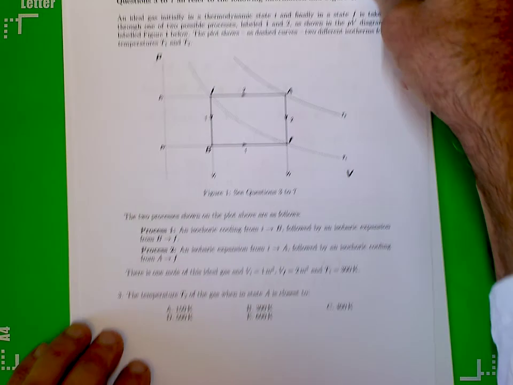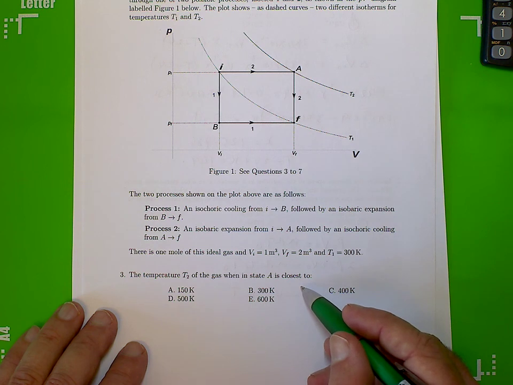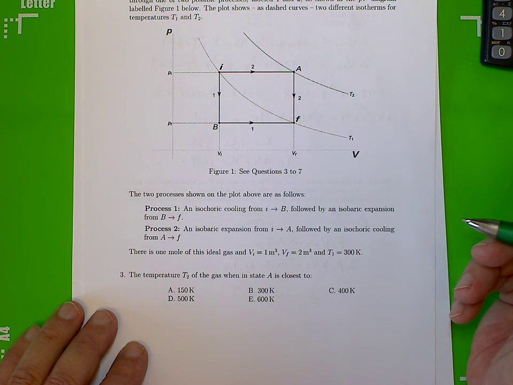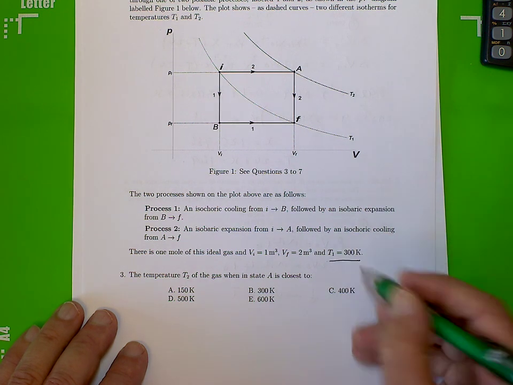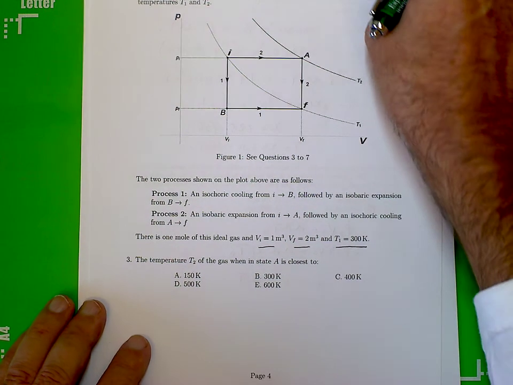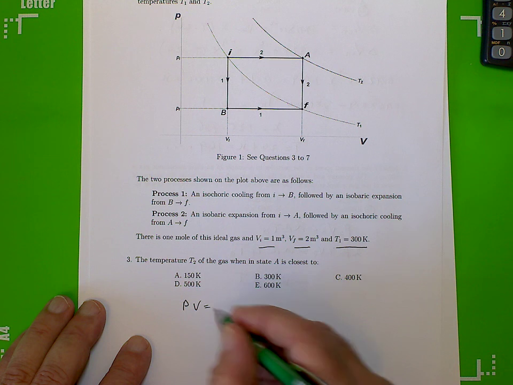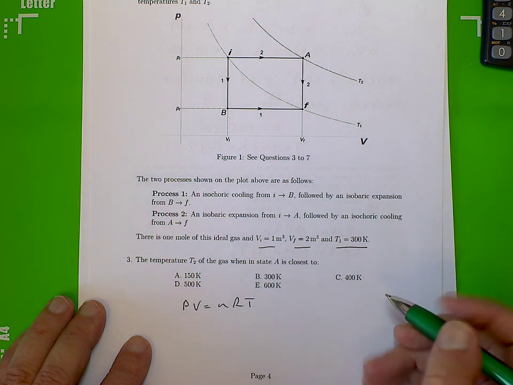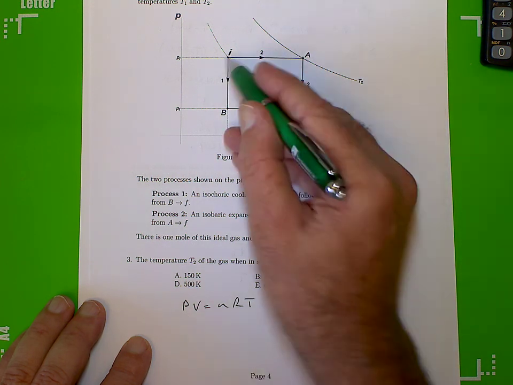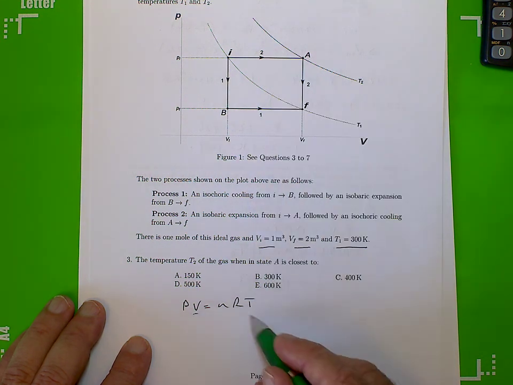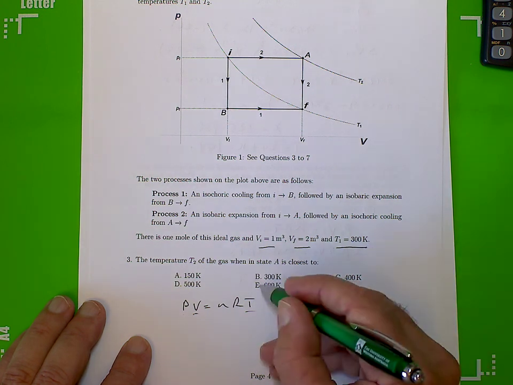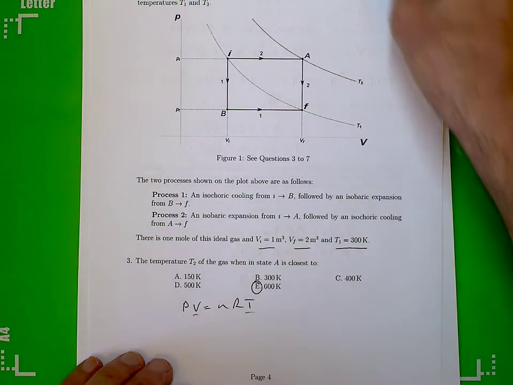Okay, so the first thing we're asked to find is the temperature T2 of the gas when in state A. Closest to what? Okay, so T1 is 300 K, V1 is that, V2 is that. So one equation I know you guys are always really great at is PV = nRT. What we've done here is double the volume, and kept the pressure the same. The volume's doubled, the pressure stayed the same, so the temperature must double. So if we started at 300 Kelvin, we must end up at 600 Kelvin, and I think most of you got that.